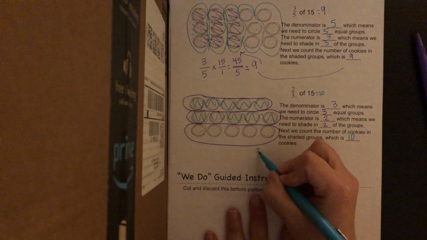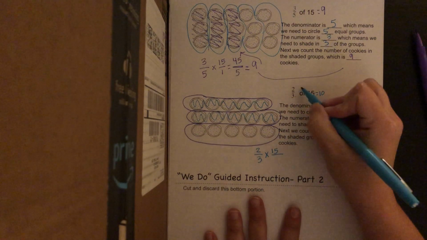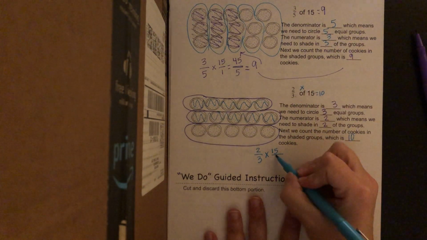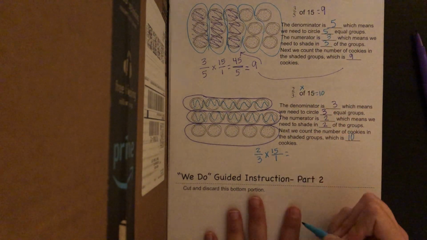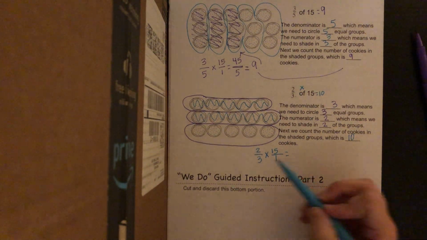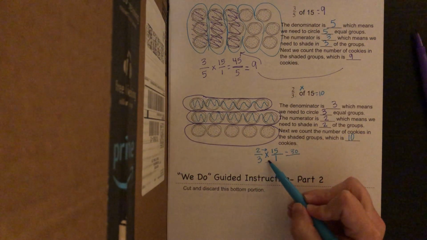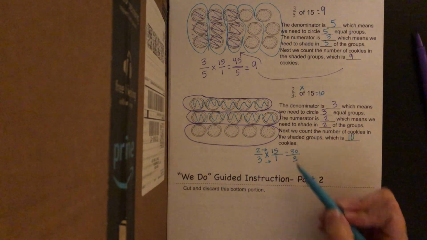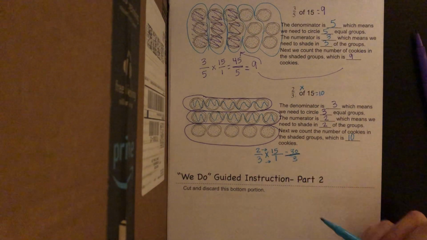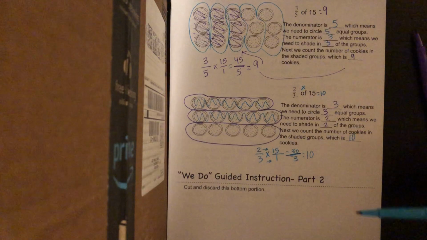And I'm going to come down here, and I'm going to remember that of means to multiply. I'm going to put my whole number over 1. That's my first step. My second step is to multiply straight across. So 2 times 15 is 30. 3 times 1 is 3. This is an improper fraction, and this bar means to divide. 30 divided by 3 is 10.